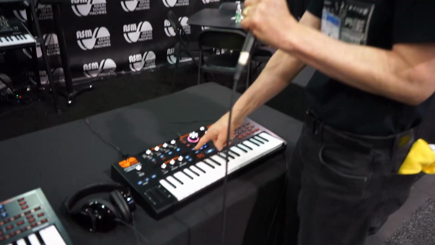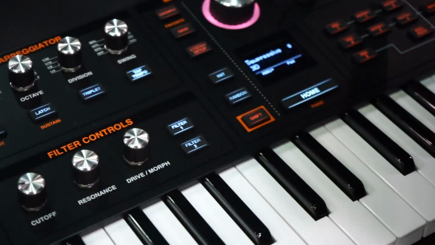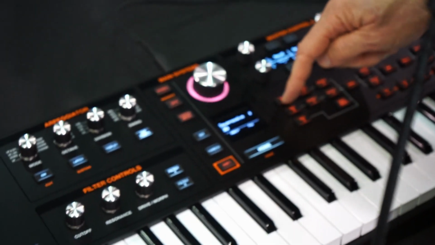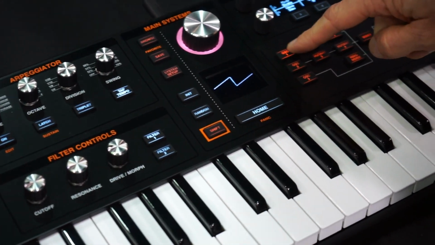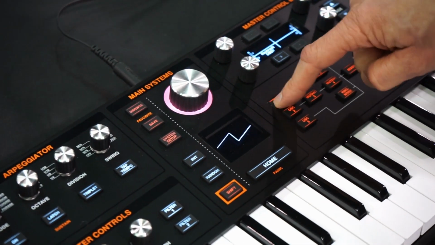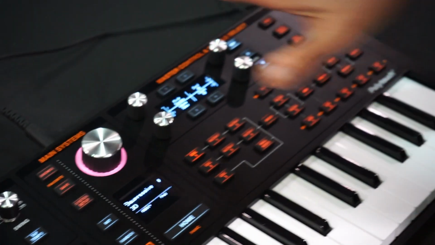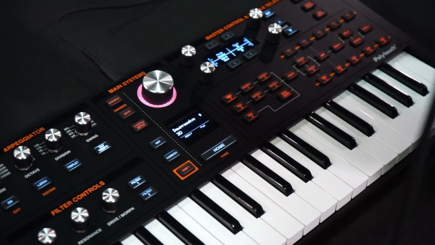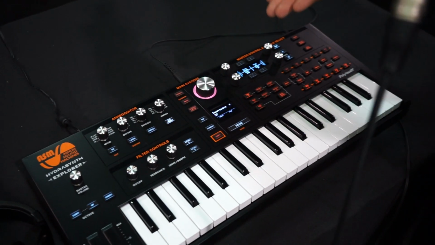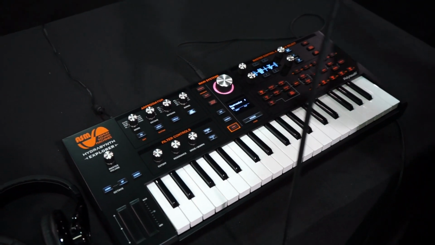So I initialize the patch just to show what's happening here. And then you go into the oscillator. Each module here, when you call it up, you can cycle through the pages. And by the way, this is an 8-voice digital synthesizer. It's basically the exact same engine that you have in the original Hydrasynth. It's just a smaller form factor.